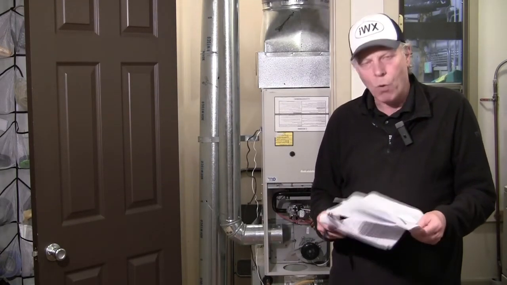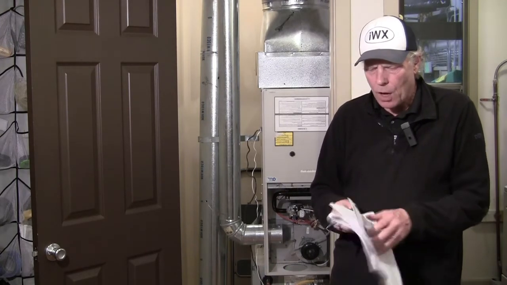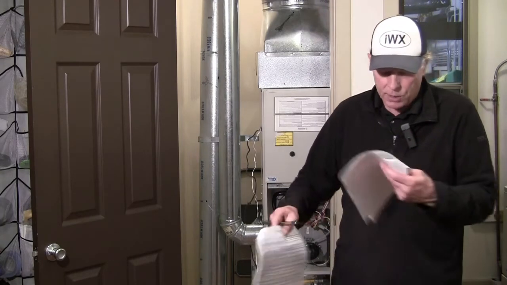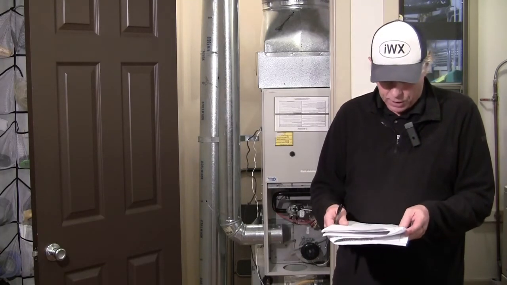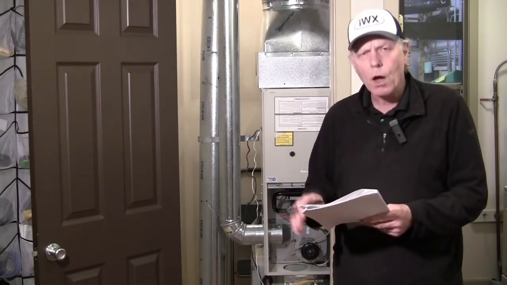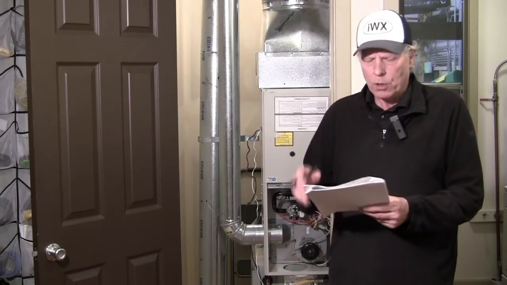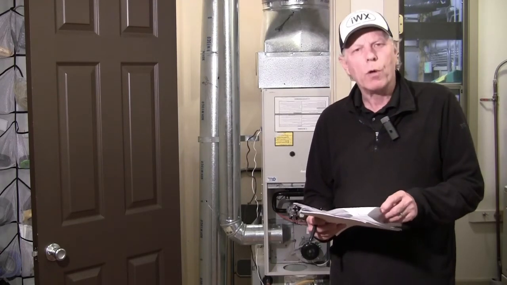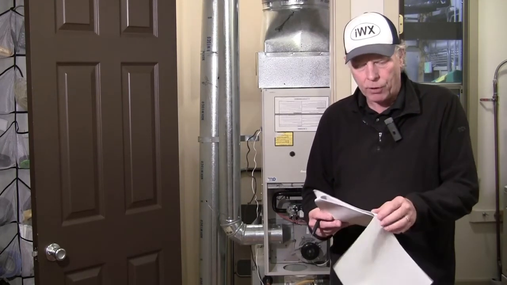As you remember from the water heater, we need to look up the CO threshold for a furnace, and that CO threshold for a furnace is 400 parts per million air free. We only had 180, so we didn't reach the threshold. So we would say we have an acceptable level.